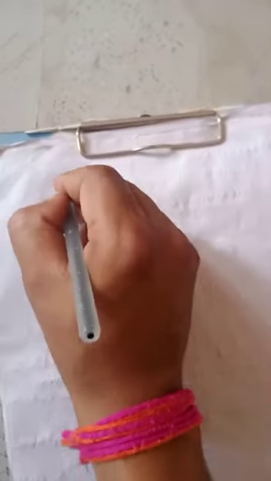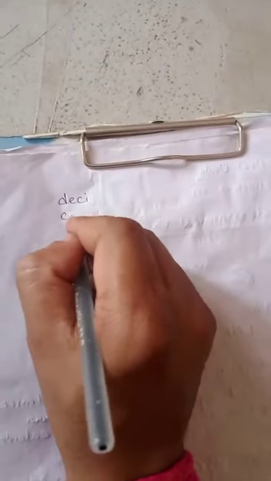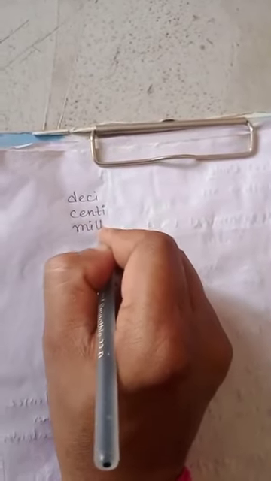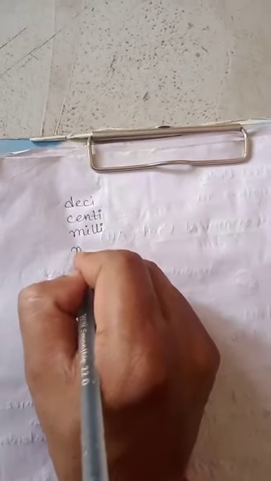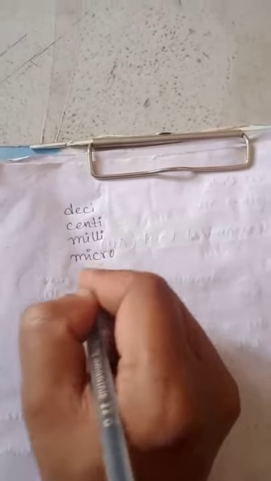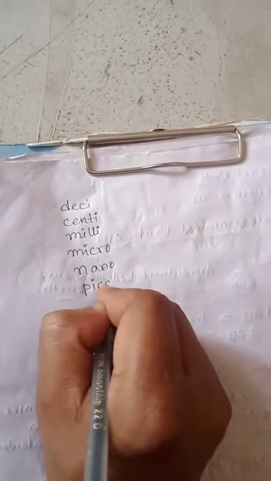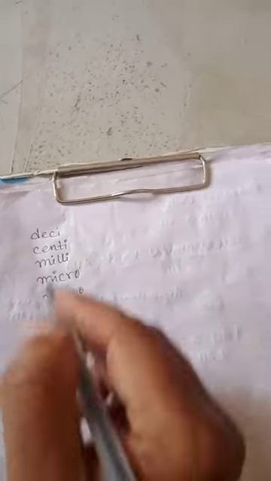There are some prefixes like decimeter, centimeter, millimeter, and after that micrometer, nanometer, picometer, femtometer. These are the prefixes.